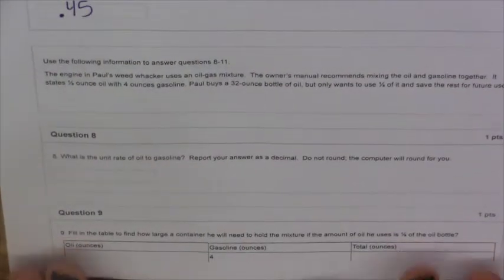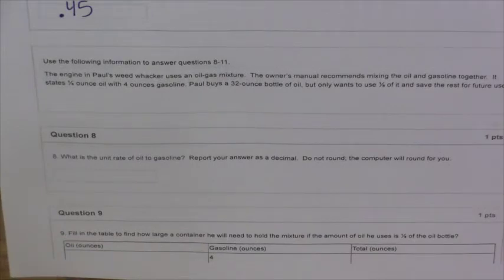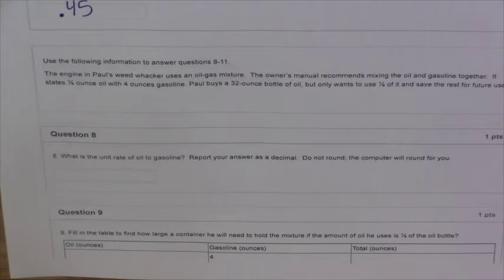All right, our next section. Use the following information to answer questions 8 through 11. The engine in Paul's Weed Whacker uses an oil-gas mixture. The owner's manual recommends mixing the oil and gasoline together. It states 1/8 ounce oil with 4 ounces gasoline.